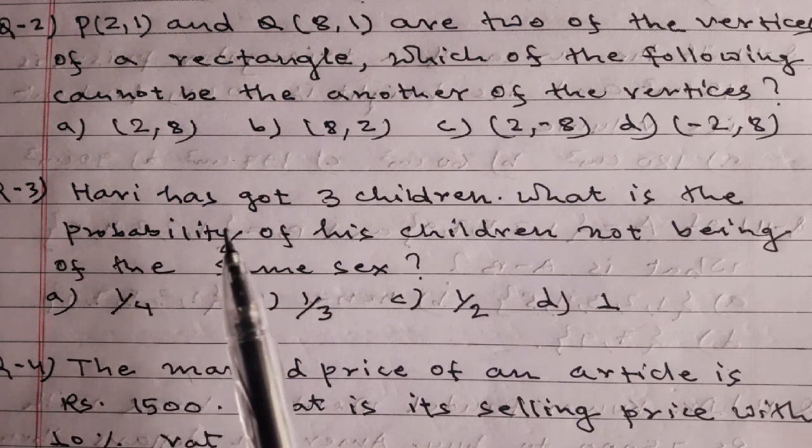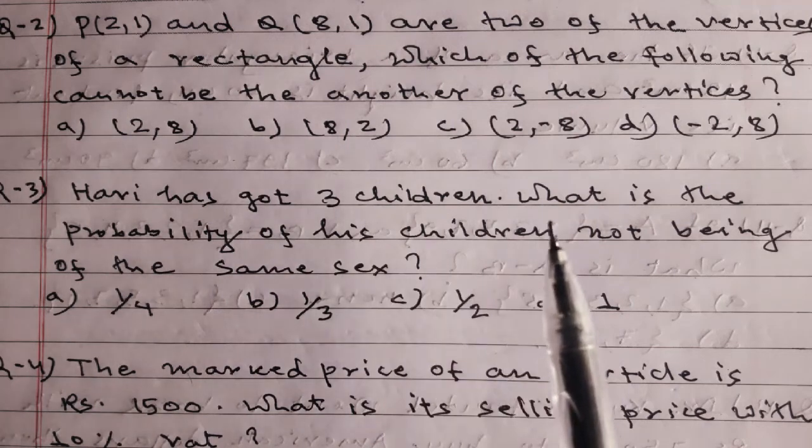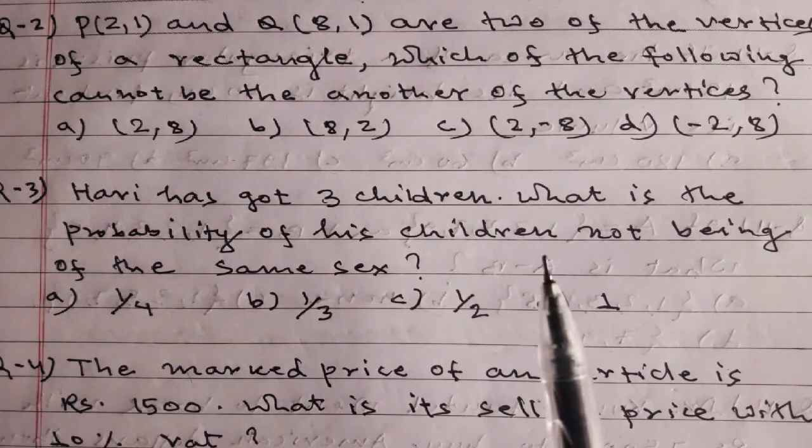Question number 3. Hari has got 3 children. What is the probability of his children not being of the same sex?